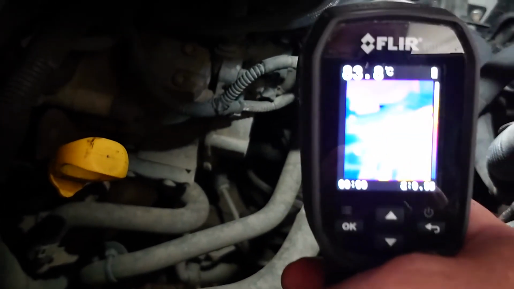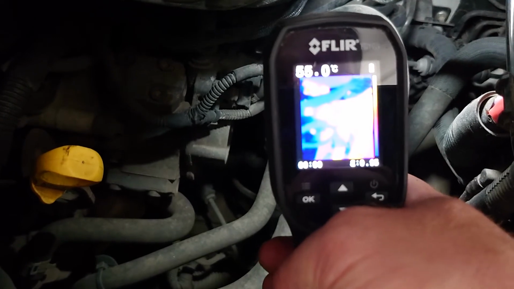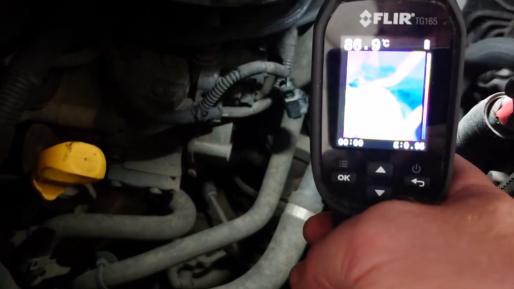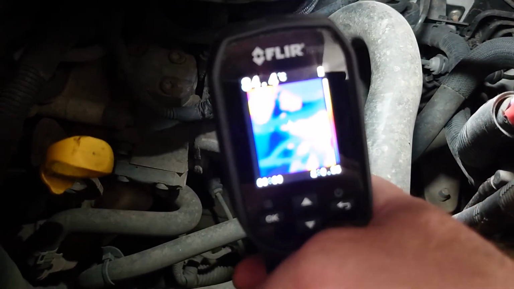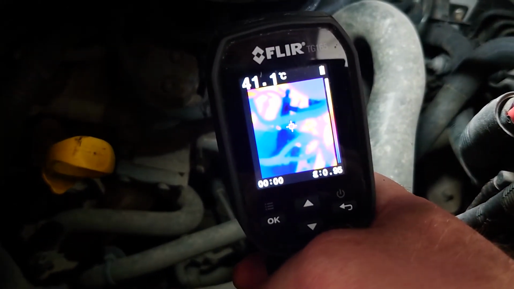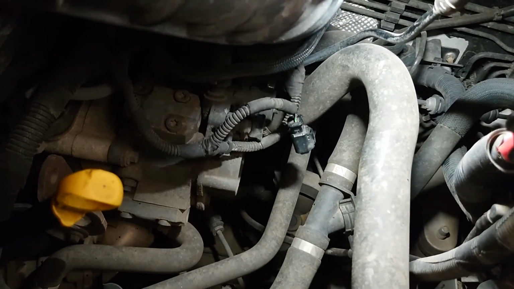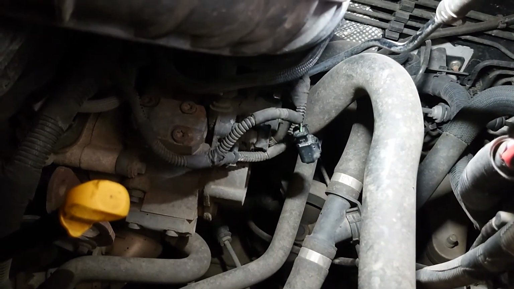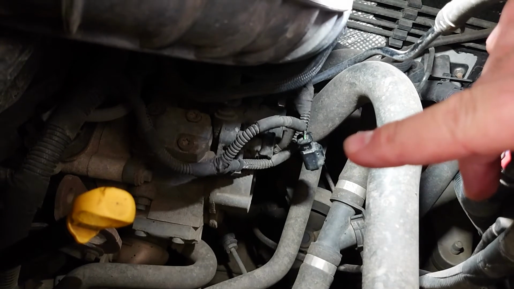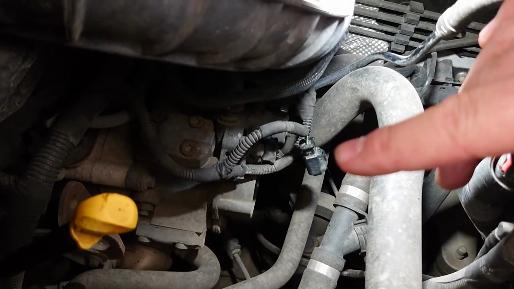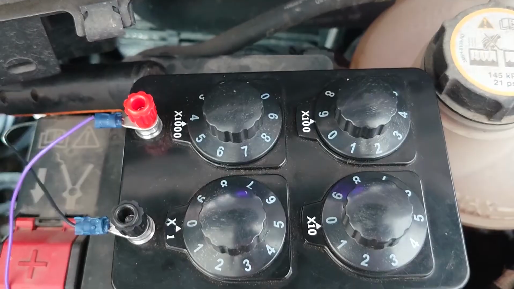Obviously you can see some of these other pipes and stuff that are hotter. This is all the coolant pipes. So back down here we're all about 40 degrees. So we know it's definitely not 140 degrees in there. So what we're going to do is a bypass test on the plug and see if we can change the temperature readings, and we'll go from there.